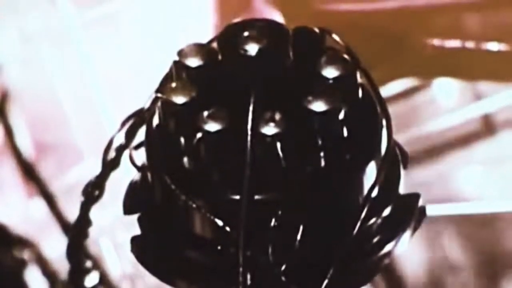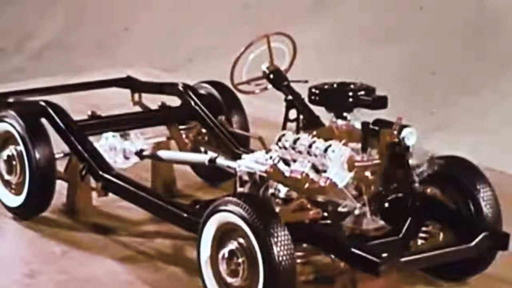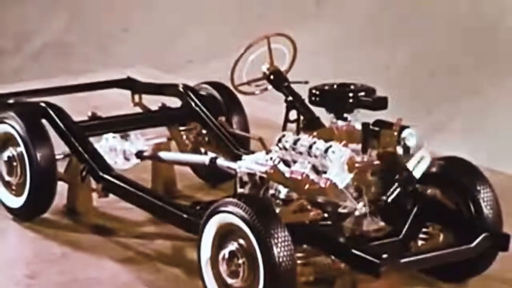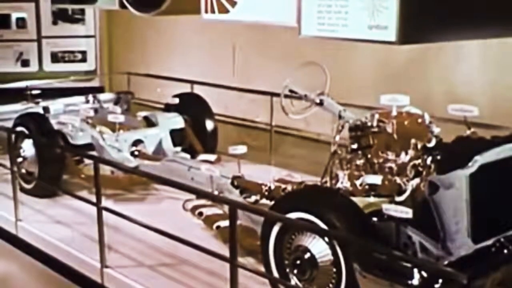And down through the plastic housing, we can see the gearing connecting the camshaft to the distributor. 4, 6, and 8-cylinder engines are standard today. This V8 configuration is very popular for its smoothness and power. Well, now we have an engine.